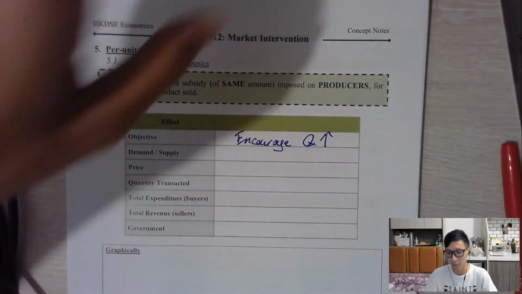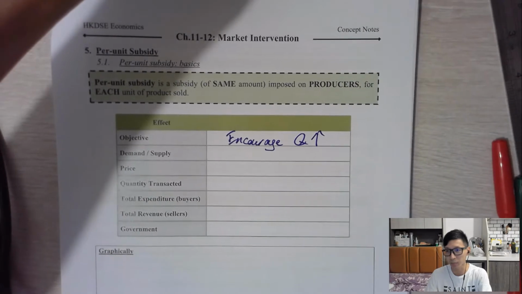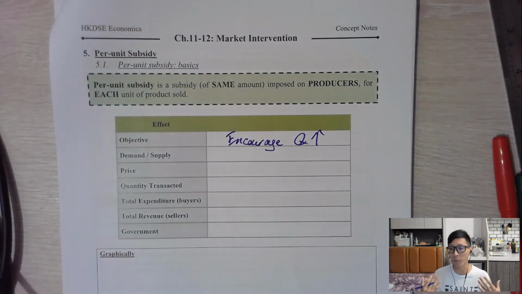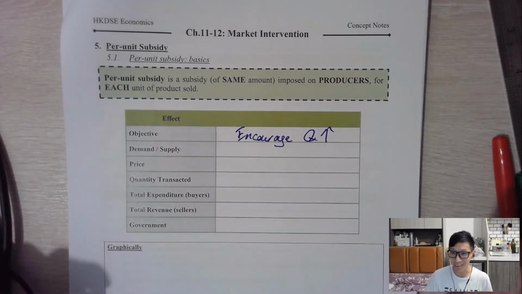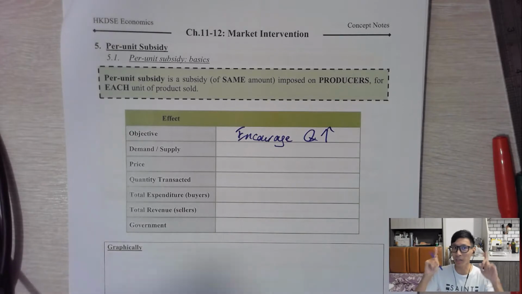For example, let's say we have a subsidy for university degrees. Why subsidize? To encourage more people to study at university, that is, to increase the quantity of tertiary education.